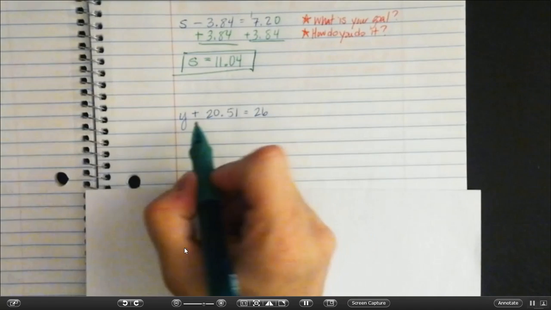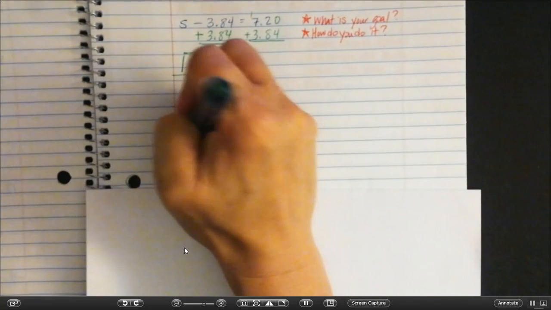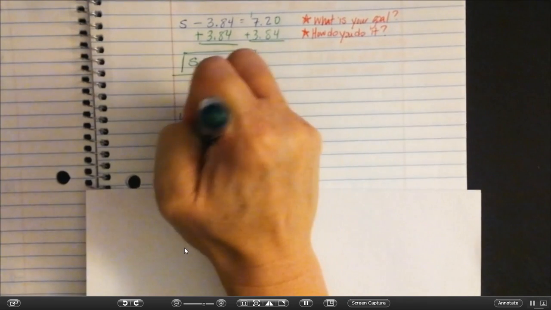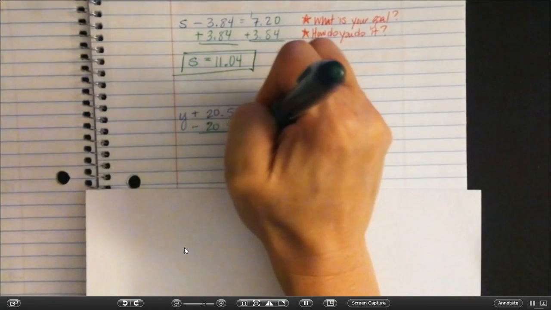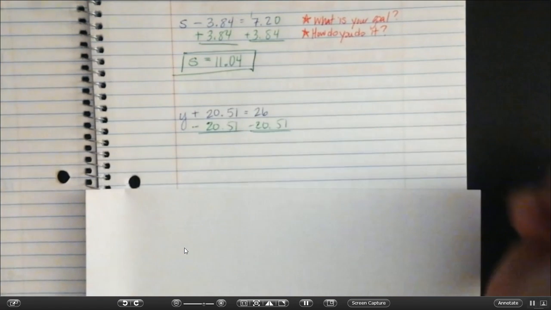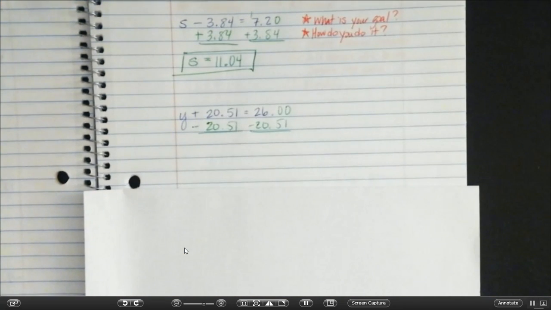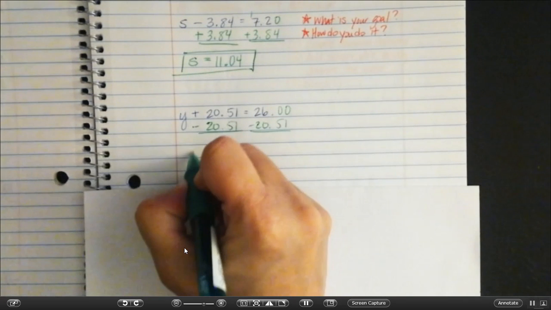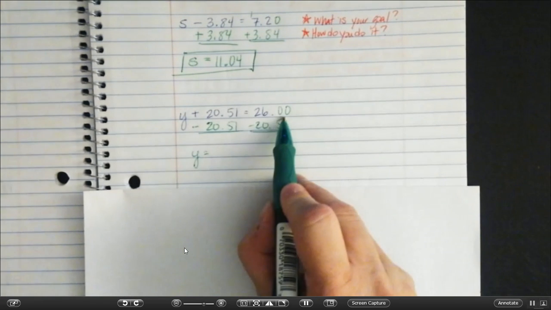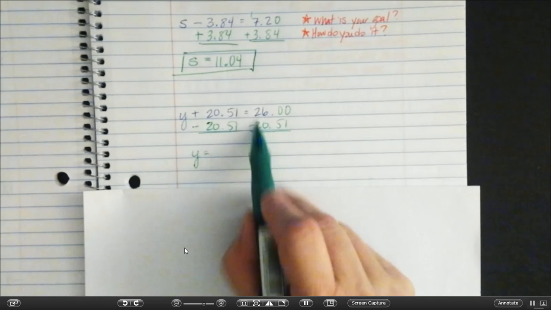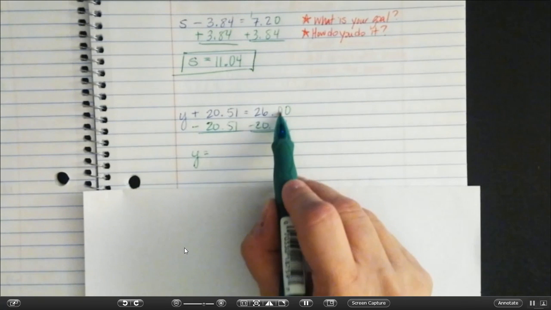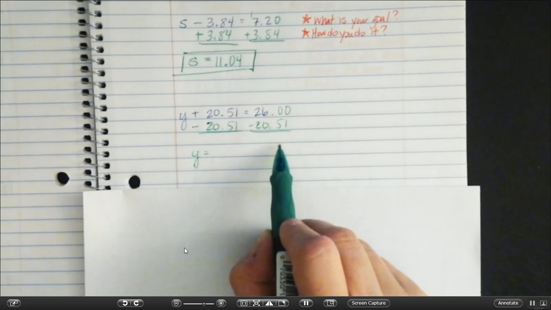Let's find out. Plus 20.51, so I subtract it. 26 minus 20.51. The trick here is remembering how to add and subtract and multiply and divide with decimals. So I'm going to add the 2 zeros here to this 26 because I'm subtracting. Nothing minus something isn't the something.